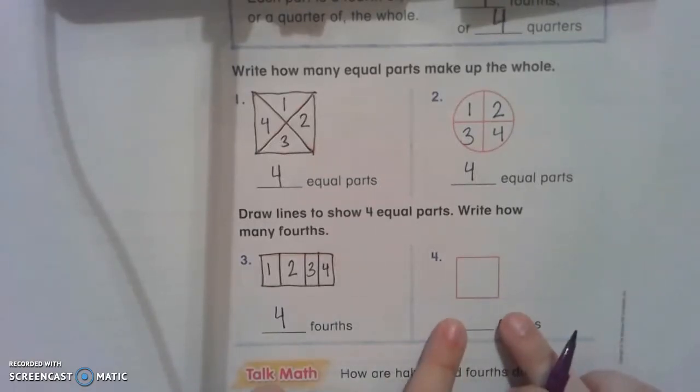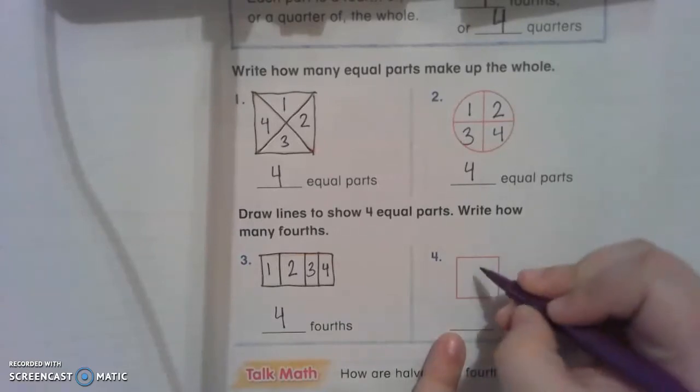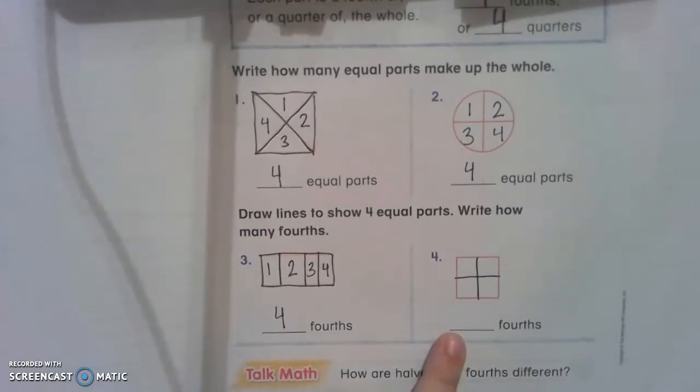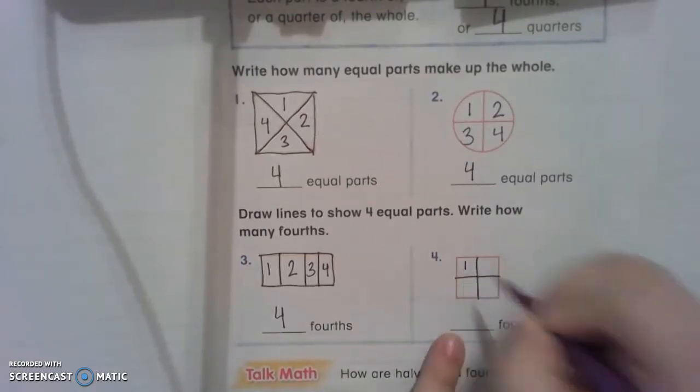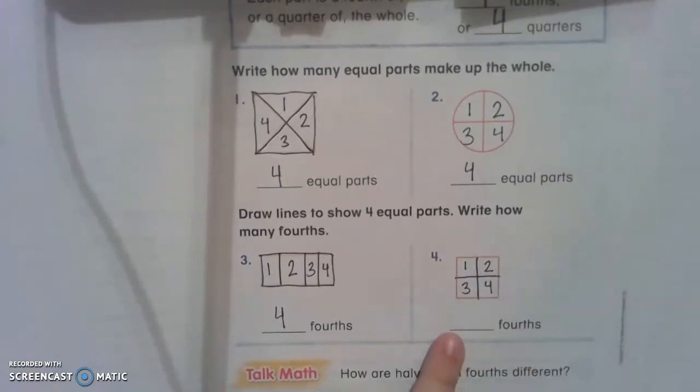Now moving on to my square. Remember, if I'm going a little too fast for you, you can always pause the video and catch up and then hit play once you're ready to go. But for our square right here, we need to cut it again into 4. So Miss Barnes is going to draw a big plus sign like that. So I know that's the parts I've cut it into. Now I need to count how many fourths I have. So I'm going to go 1/4, 2/4, 3/4, and 4/4. How many fourths do I have? I have 4/4.